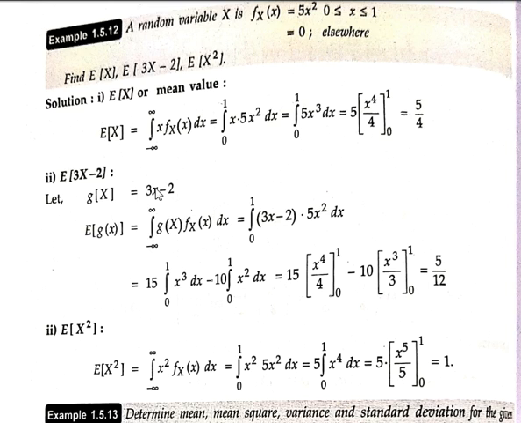This g of x is nothing but 3x minus 2, into the value fx of x equal to 5x square, dx. Multiplying 3x into 5 makes it 15 into x cube dx, minus this 10x square. From 0 to 1 they are both integrated, so we get 5 by 12.